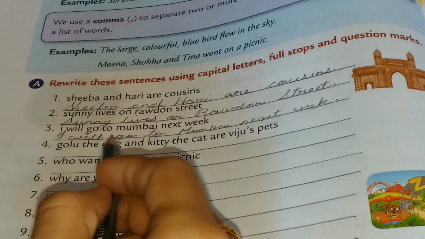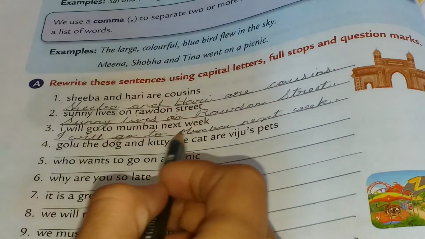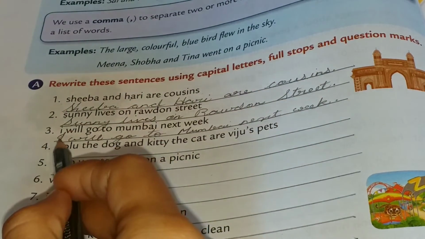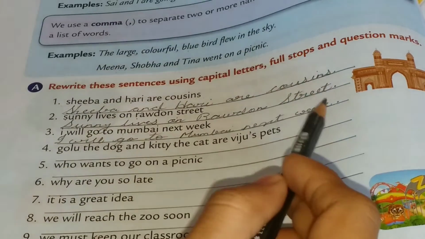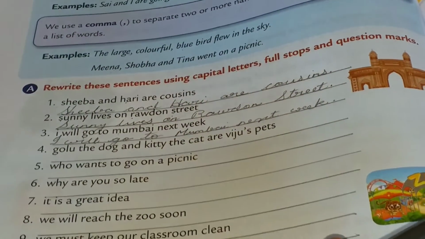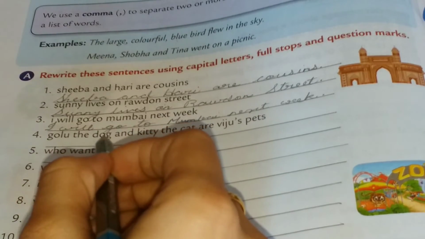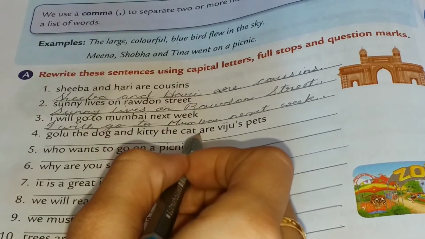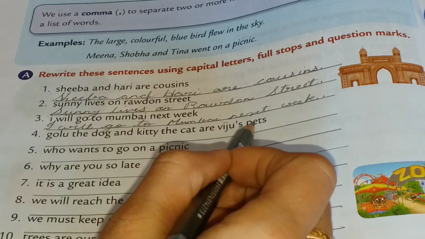So children, in this way you have to write, I will go to Mumbai next week. Capital I, capital M for Mumbai and full stop at the end. Now, see the next one. Golu the dog and Kitty the cat are Viju's pets.